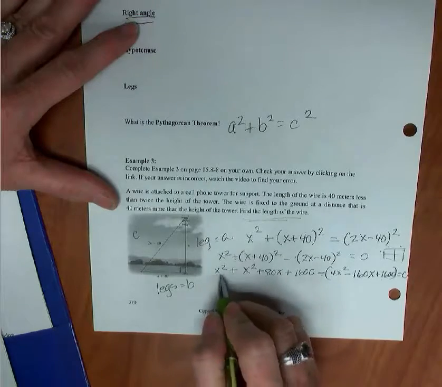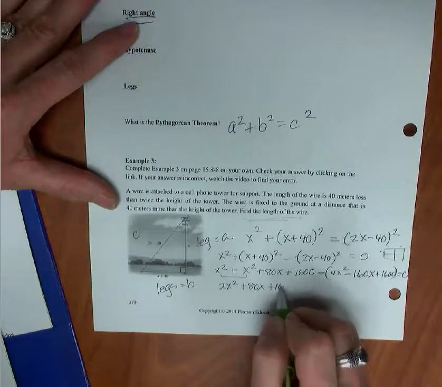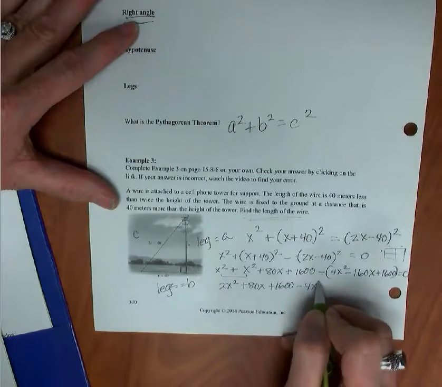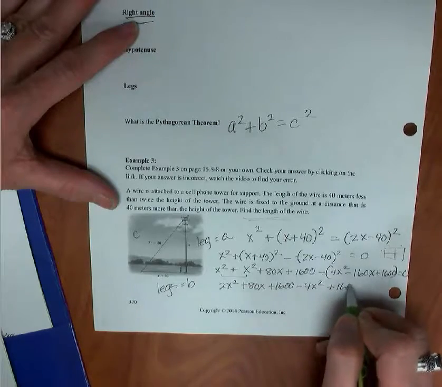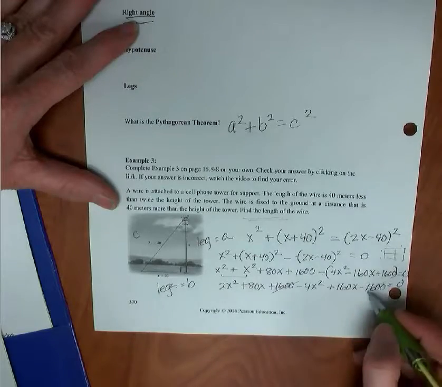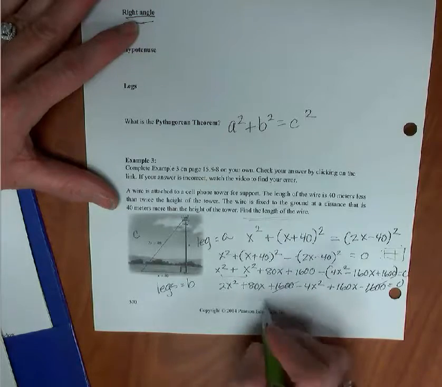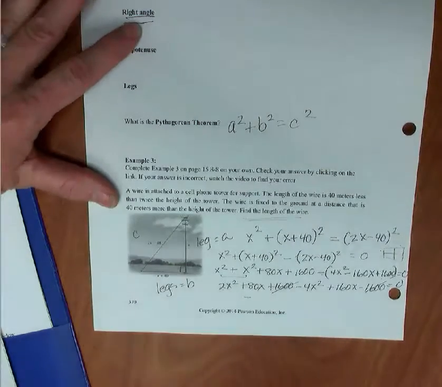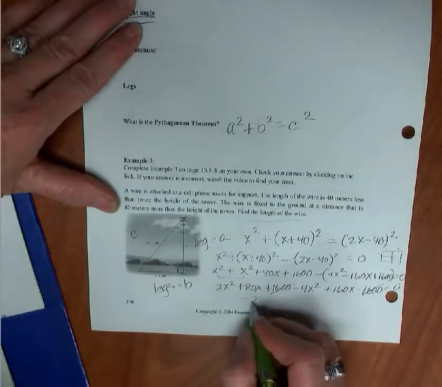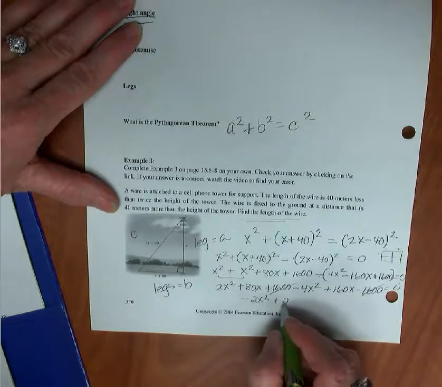I can combine those: x squared plus 80x plus 1600 minus 4x squared plus 160x minus 1600 equals 0. The 1600s cancel. x squared minus 4x squared is negative 3x squared, and 80x plus 160x is 240x.